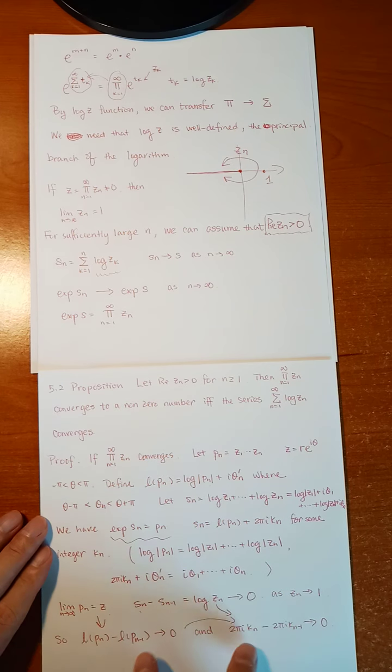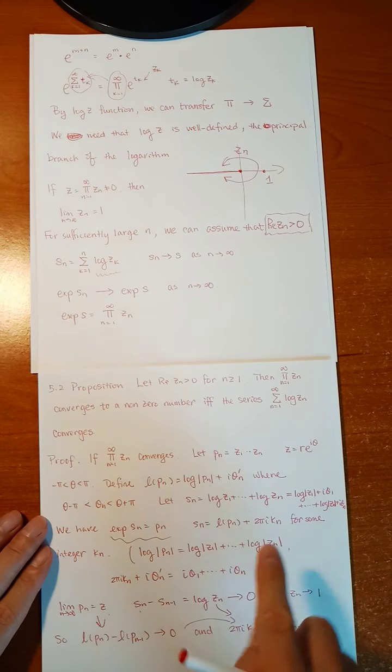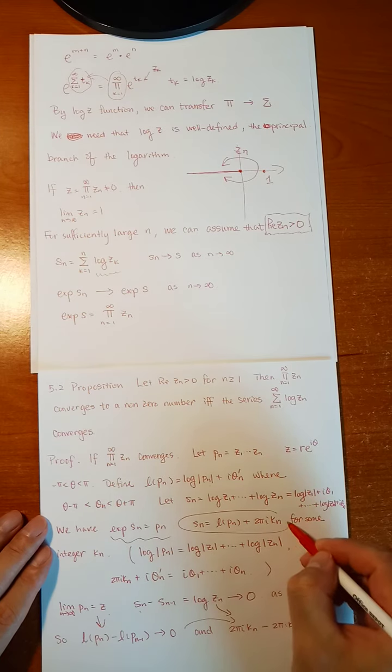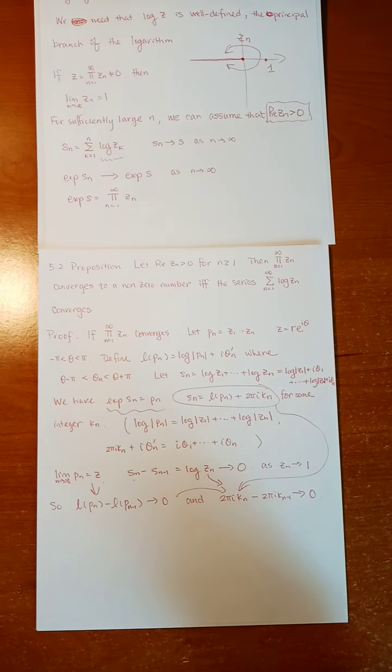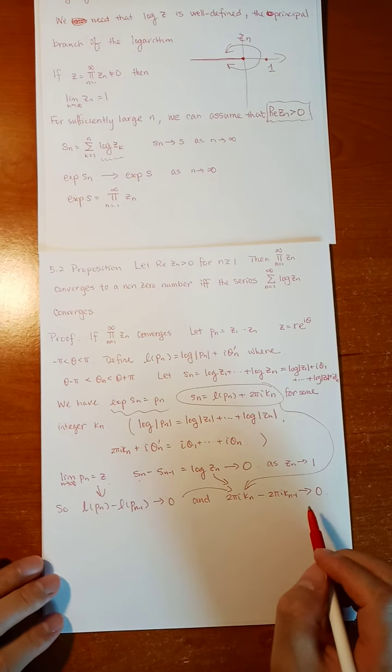Both come from this part. This part comes from the difference of S_n and the difference of L of P_n, both converge to 0 because of this condition. All right, so it's a little bit twisting.